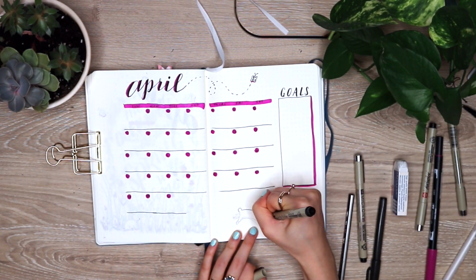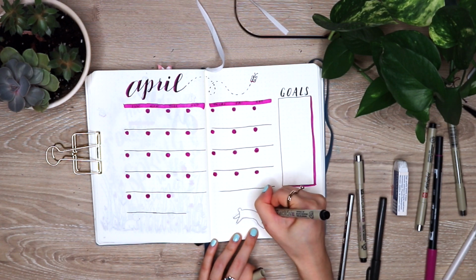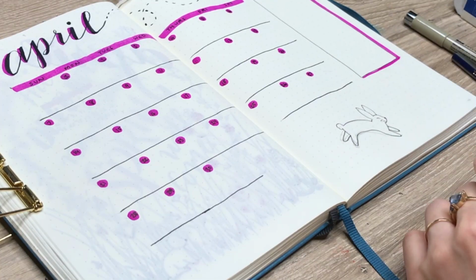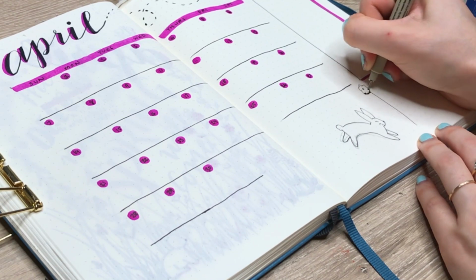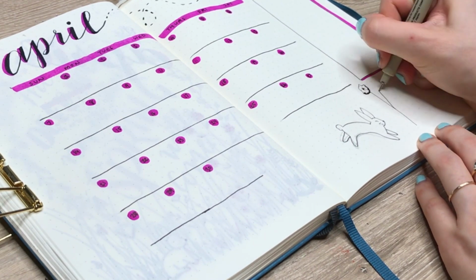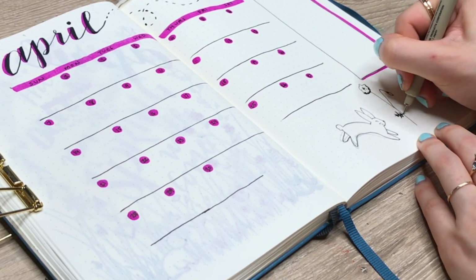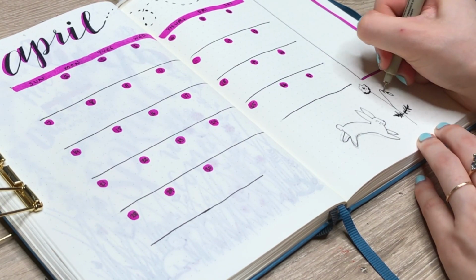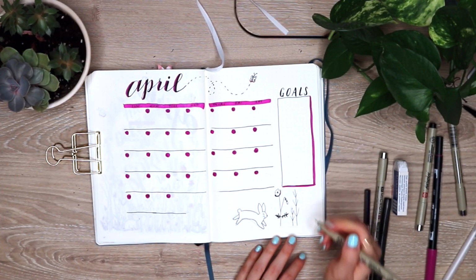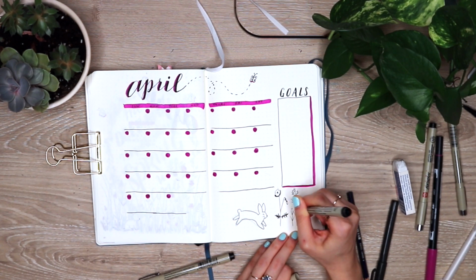Then I'm basically just going to do the same thing as on the cover page and just fill up that whole bottom area with a pretty little meadow scene. This time I changed the bunny a little bit and I made him a leaping bunny, and I thought that was just a fun little different way to switch it up. But again, I'm going in with different varieties of flowers.